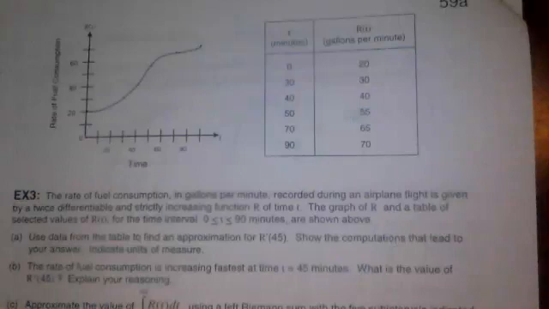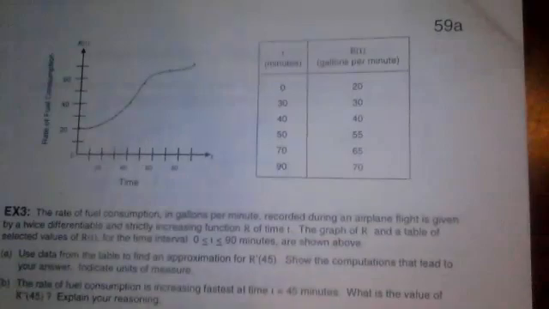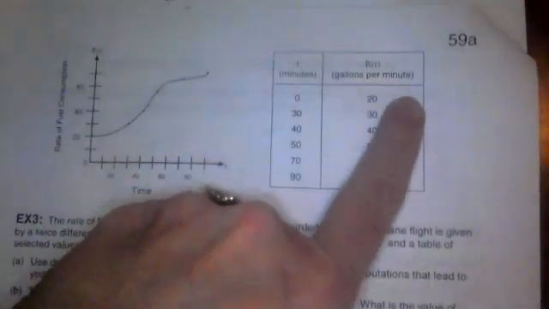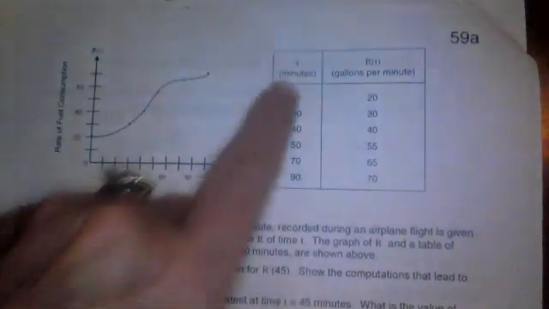All right, example 3 is an example pulled from a calculus exam. It's got some questions that have to do with things that we've already learned, and some of the questions have to do with things that we have just learned in our lesson. So this will be a good review problem as well. But in this problem, they've given us a graph and a table. Both of them look like they represent the rate of fuel consumption. So the rate in gallons per minute, and the time in minutes.